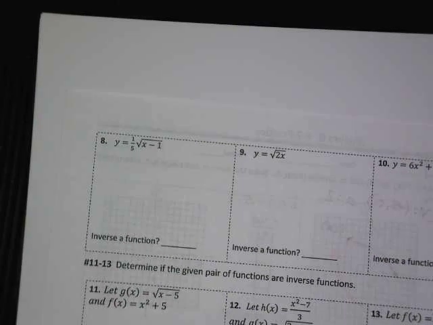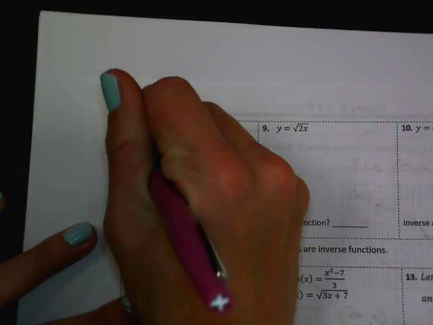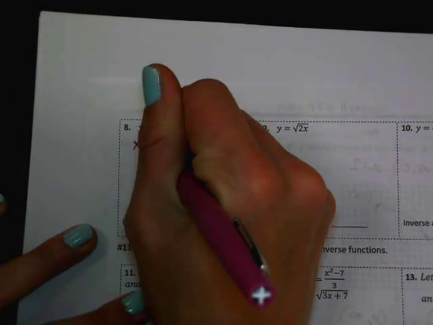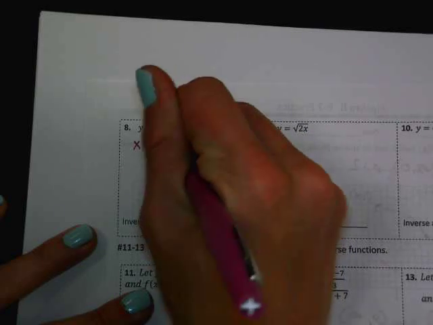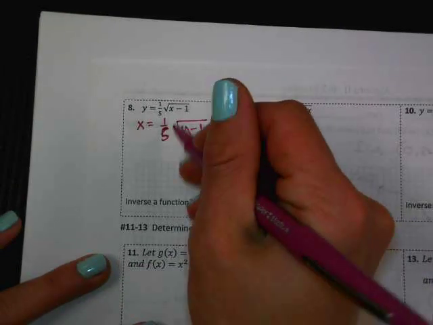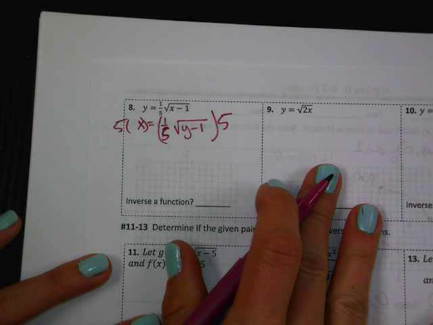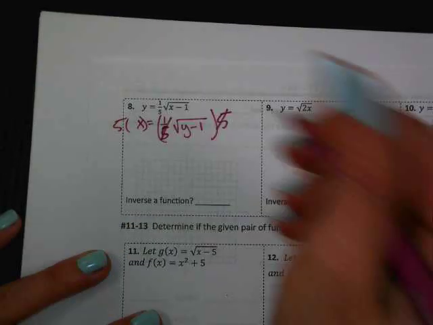Flipping it over on the back. And we'll do number 8. Switch the x and the y first. Ooh, it's 5. Alright, so I want to get rid of this 1/5 first before I square it because the 1/5 is on the outside. So I'm going to get rid of it by multiplying by 5. So the 5 and the 1/5 cancel.